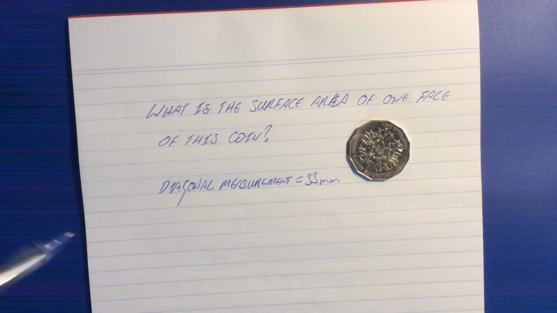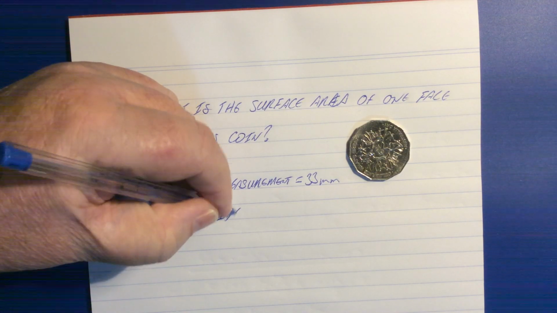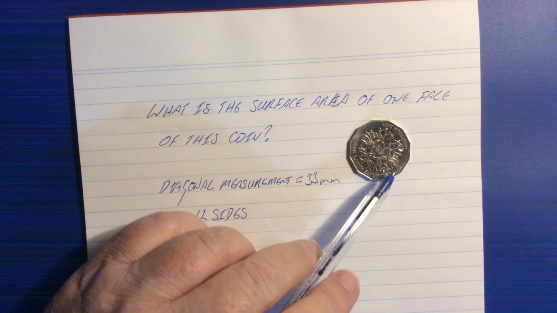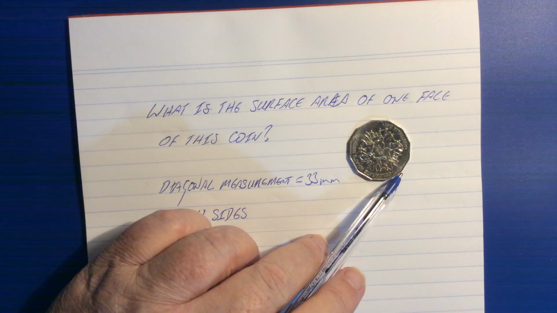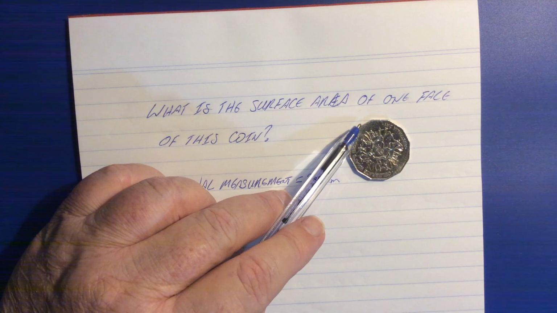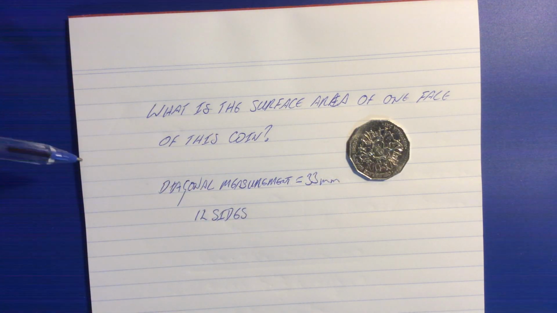Now, it's a 12-sided coin, and that's important. It's got 12 sides. And as you will have seen in the header, I measured the distance from a point such as this diagonally across the coin to a corresponding point, and it was 33 millimeters.